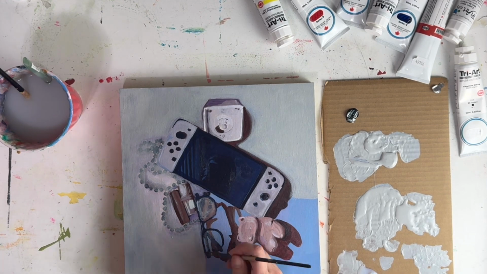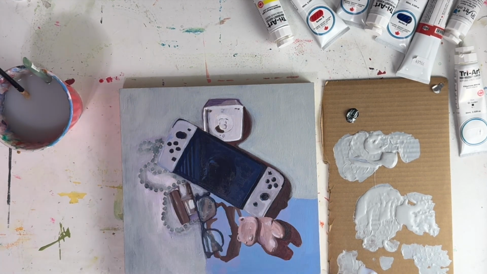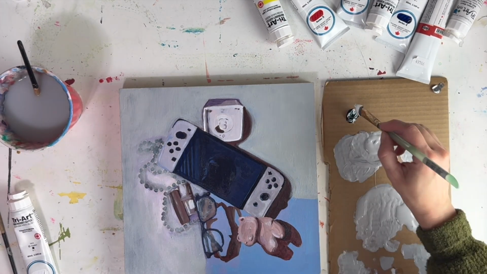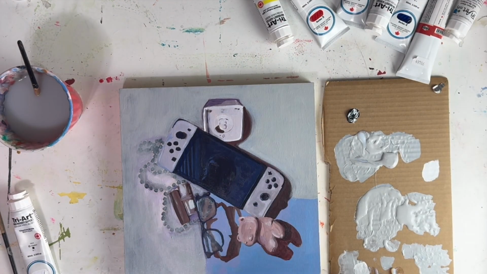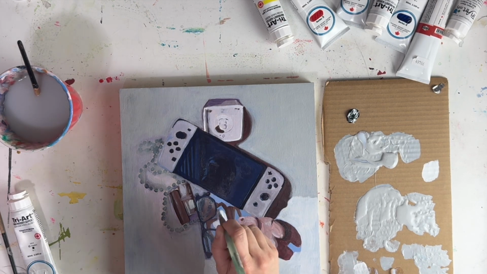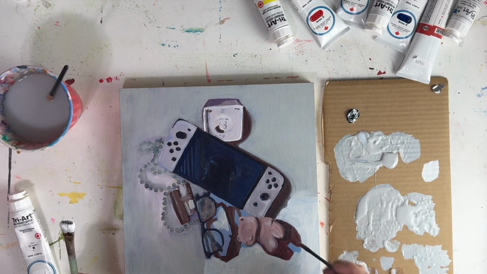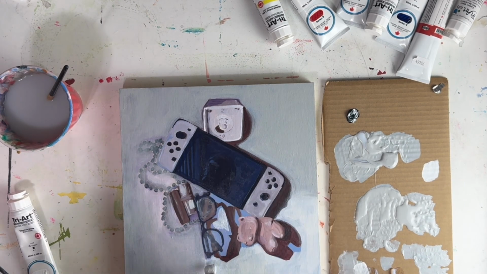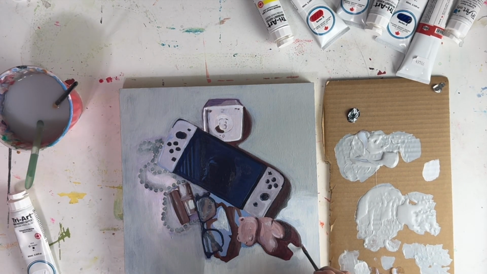So perhaps you don't need to paint the background. If you are going to paint the background in your underpainting, then do it first rather than last, like I did. I often will paint the background last in a painting as a reductive method, kind of, so that I can carve out the forms.